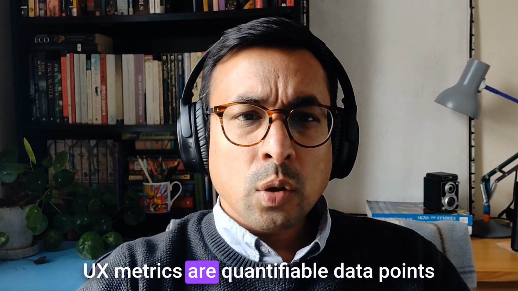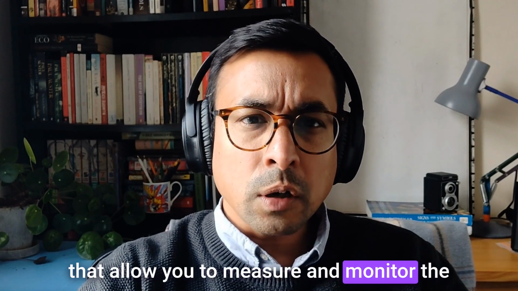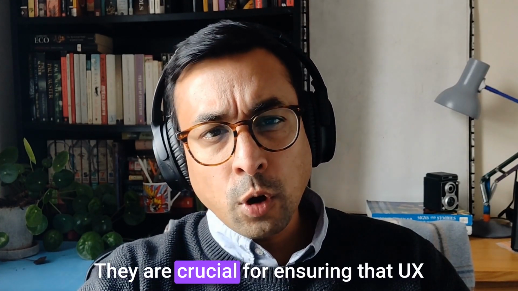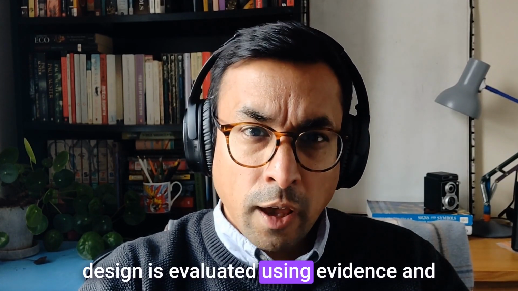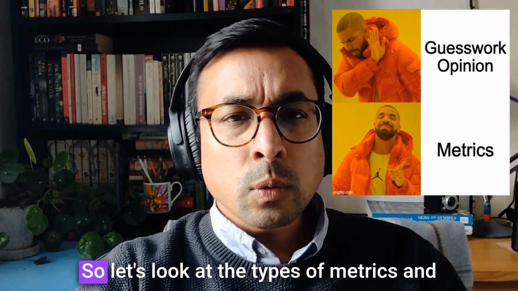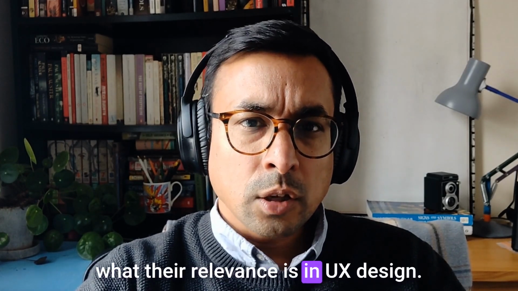UX metrics are quantifiable data points that allow you to measure and monitor the user experience of your product over time. They are crucial for ensuring that UX design is evaluated using evidence and not just based on opinions and guesswork. So let's look at the types of metrics and what their relevance is in UX design.